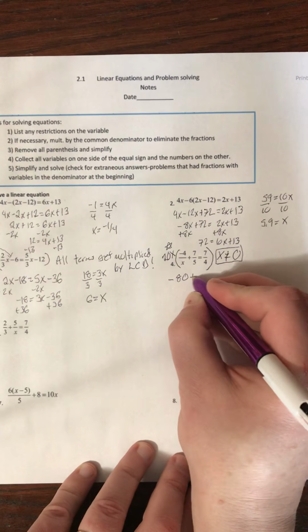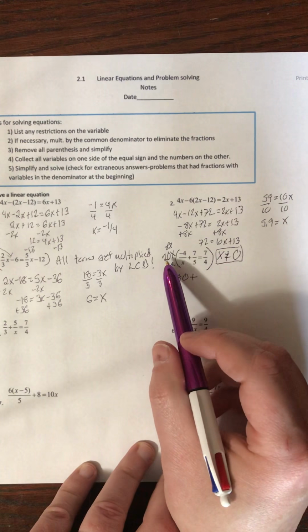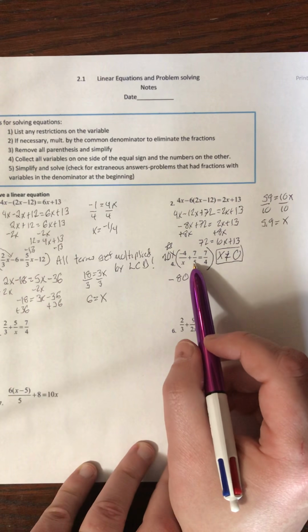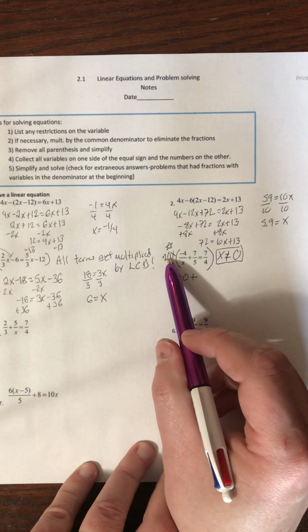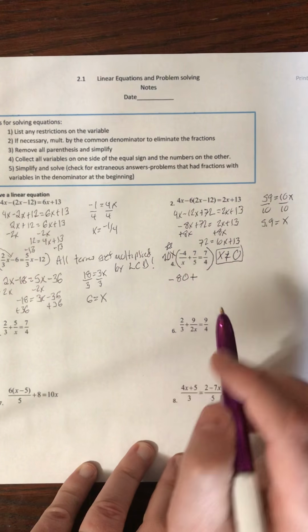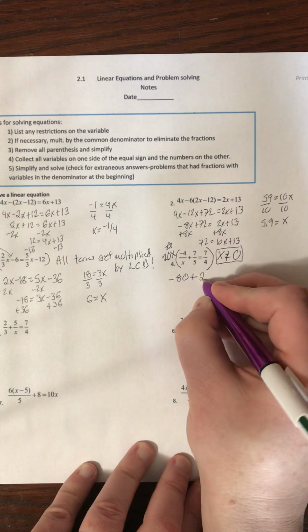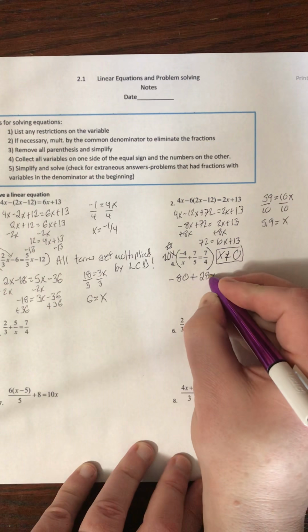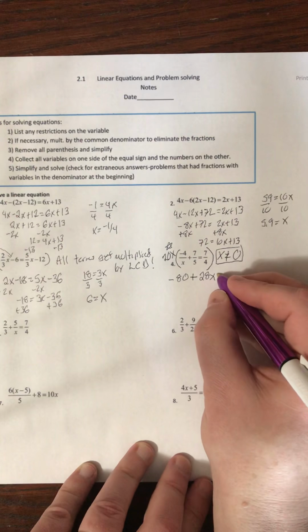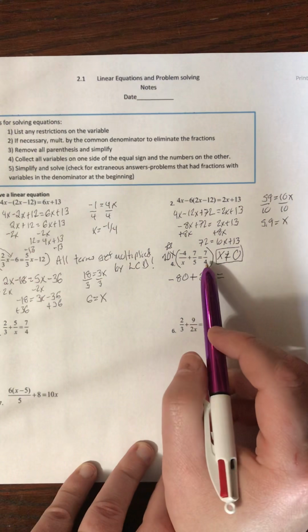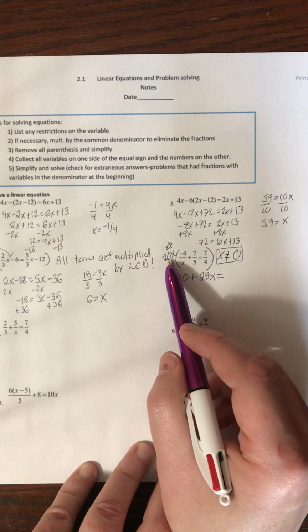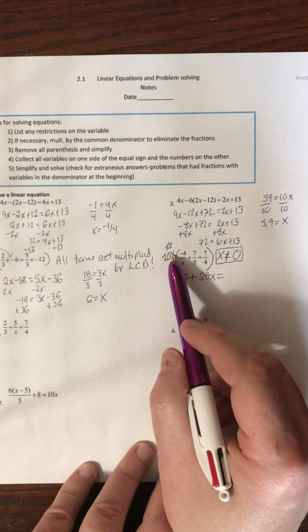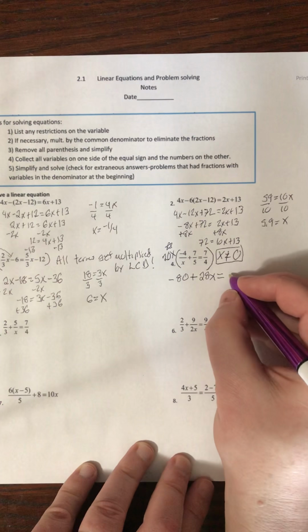Now, I have an x up here. There's no x down here to cancel it out, so I'm going to have an x, but 5 goes into 20 4 times. So I have 4 times 7, which is 28, and then I have my x. Then I have my equal sign. Now 4 goes into 20 5 times for my third term, so 5x times 7 is 35x.